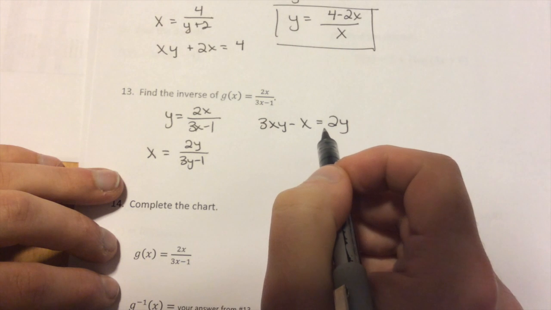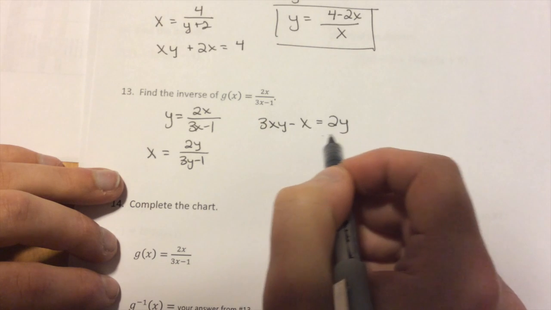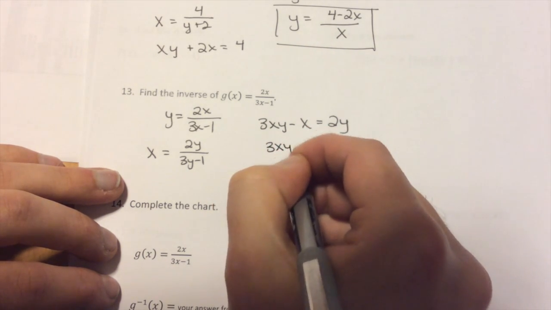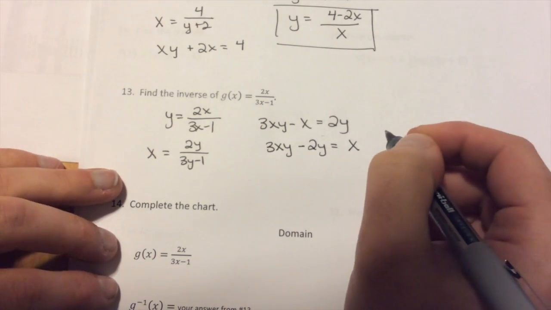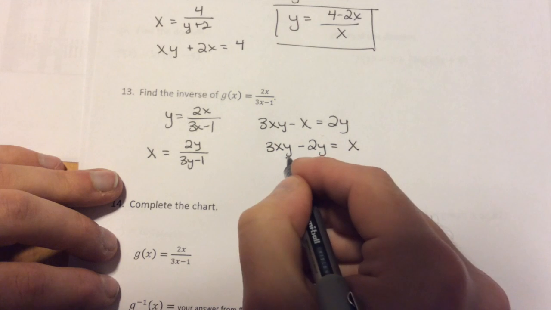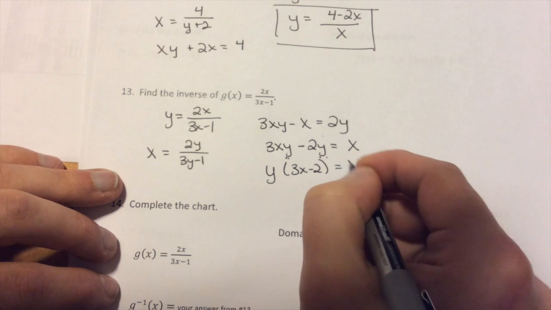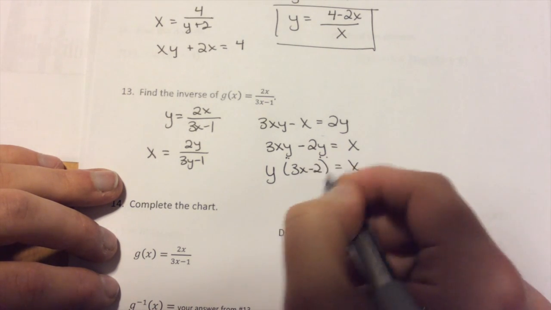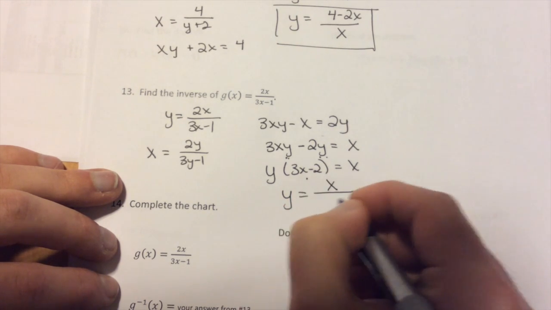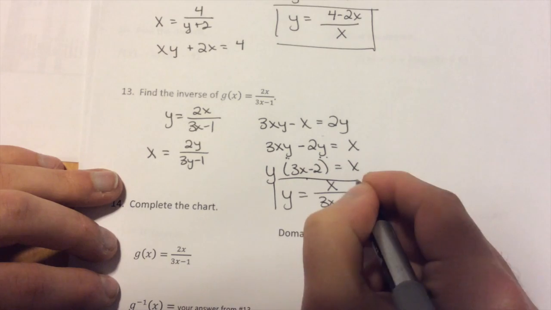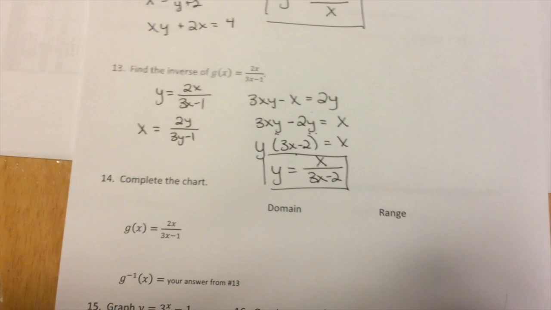Get all of the y's on the same side, get everything else on the other. So I'm going to subtract 2y and I'm going to add x. So I have 3xy minus 2y equals x. What's common between these two terms? A y. So y times (3x minus 2) equals x. Last step, divide by 3x minus 2. So I'm left with y equals x over 3x minus 2. There's my inverse. So let's complete this chart.